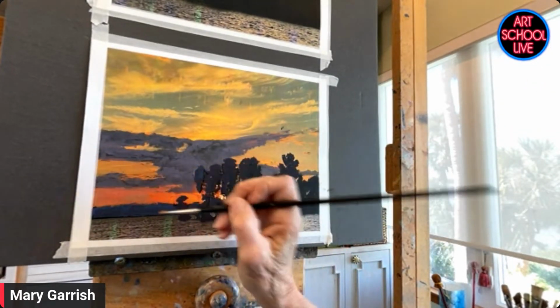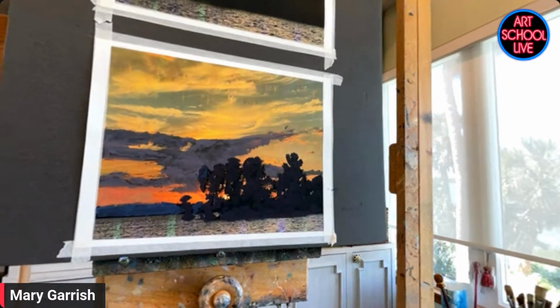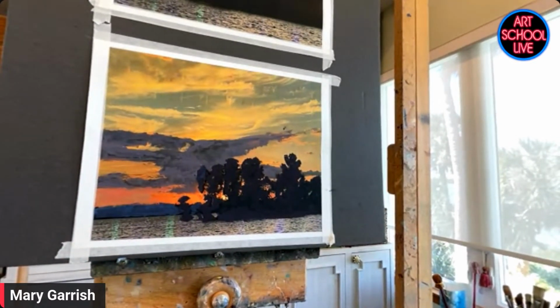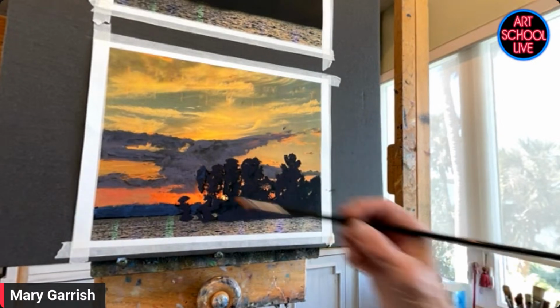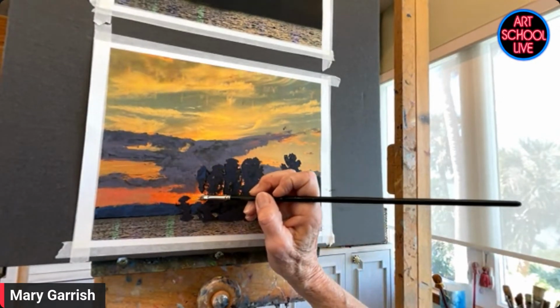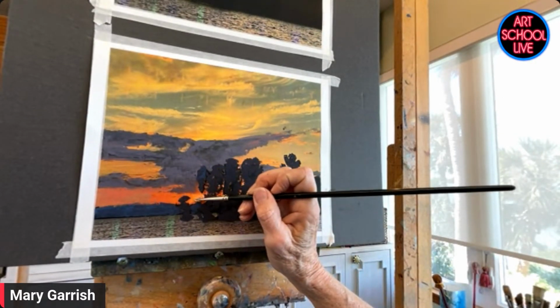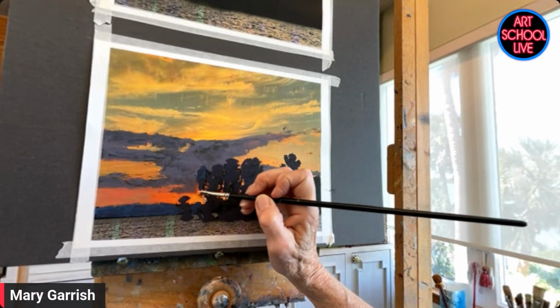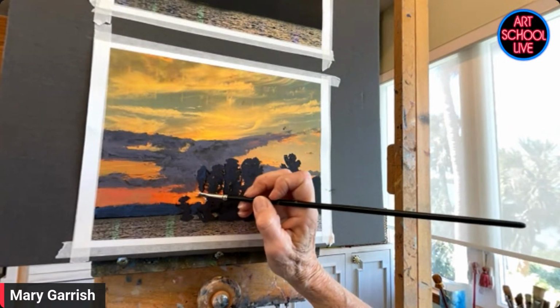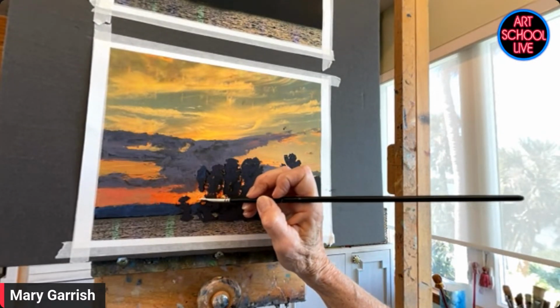When I'm doing little quick studies like this, I don't worry too much about my edge work. I do that later, when I'm working on paintings. Of course, I do address edges a little bit, but that's not what I'm focusing on. Okay, so now we're getting into a little bit more intense and yellow.